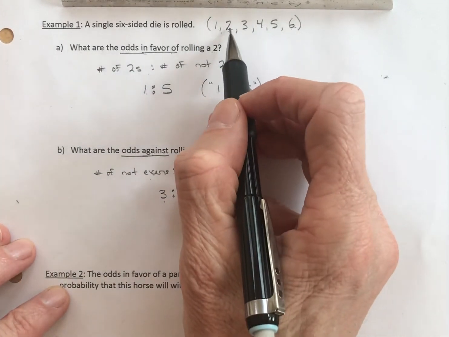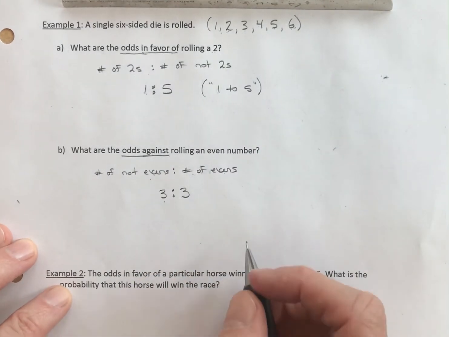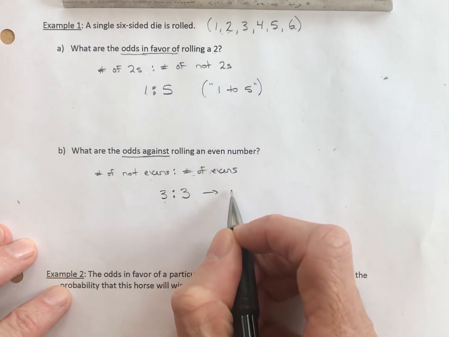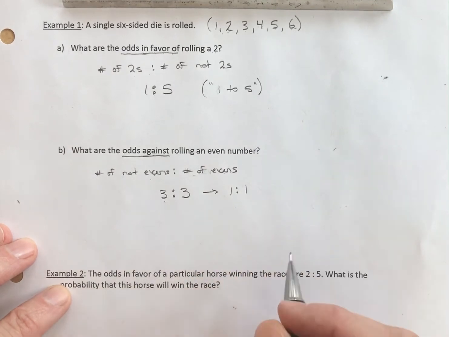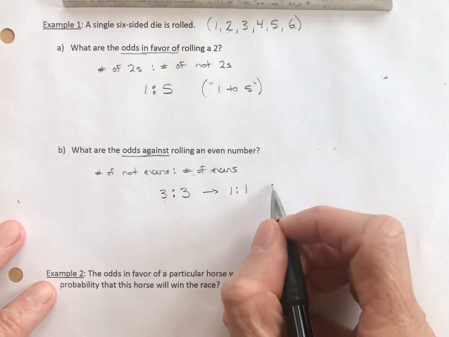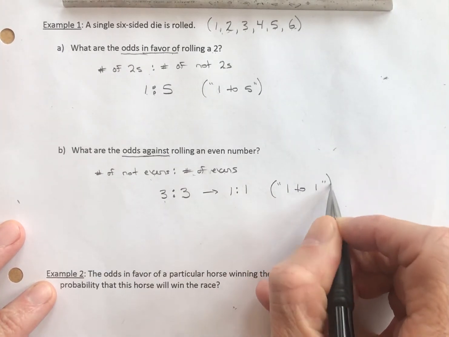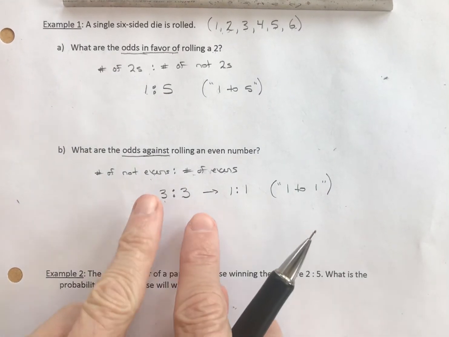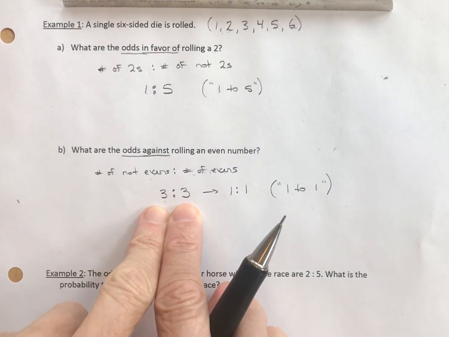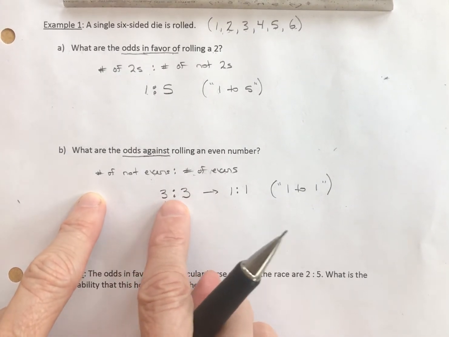That's also 3, 2, 4, and 6. So 3 to 3, which of course can be simplified to 1 to 1. You have 1 to 1 odds against rolling an even number. So this is 1 to 1. And again, you need to add these two to get the total number of possibilities. This is just giving you the 2 pieces.